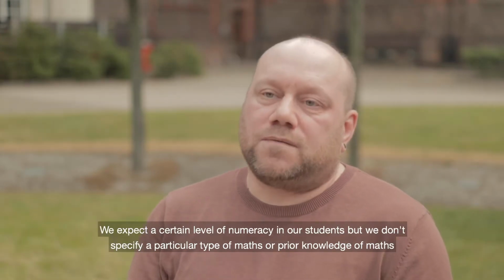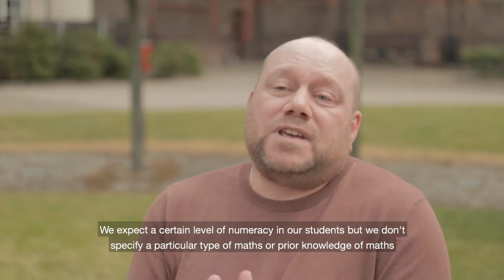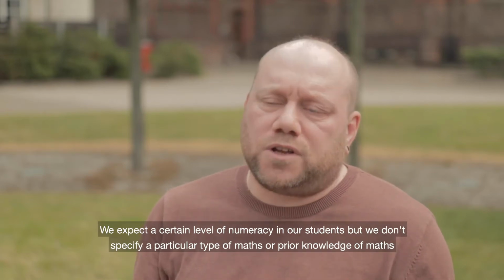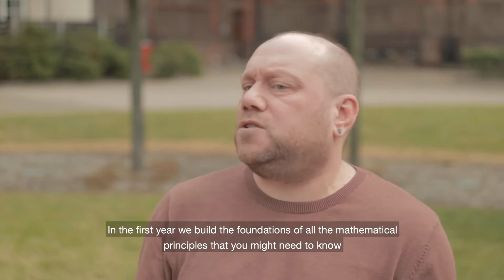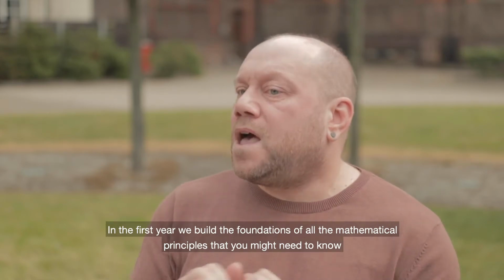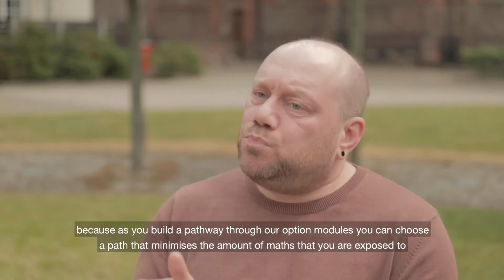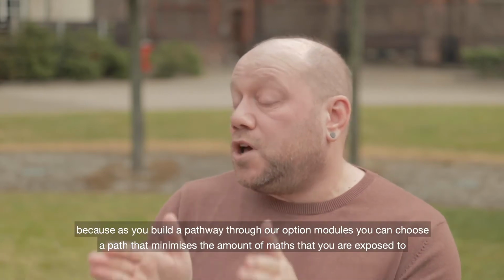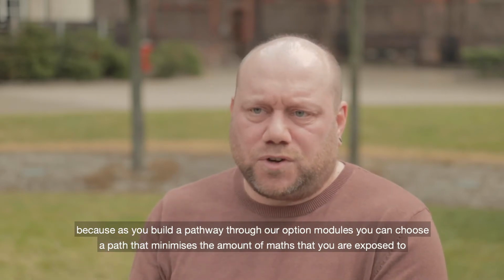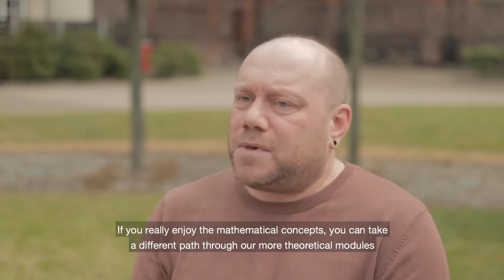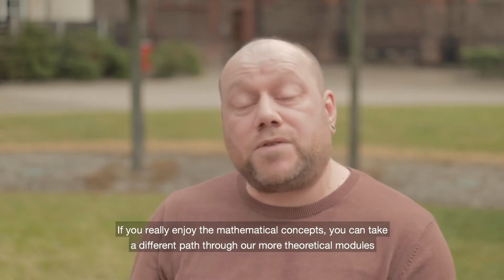We expect a certain level of numeracy in our students, but we don't specify a particular type of maths or prior knowledge of maths. In our first year, we build the foundations of all the mathematical principles that you might need to know. And if you're not strong at maths, it doesn't really matter, because as you build a pathway through our option modules, you can choose a path that minimises the amount of maths that you're exposed to. If you really enjoy the mathematical concepts, you can take a different path through our more theoretical modules.